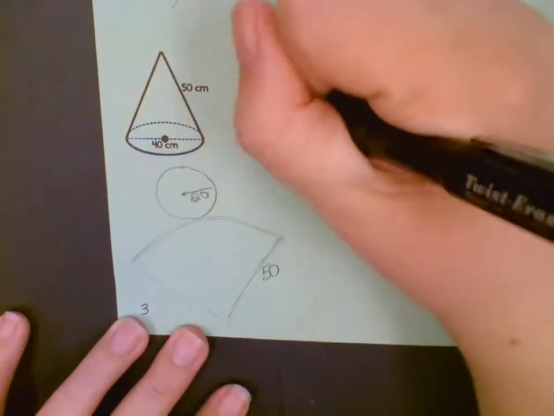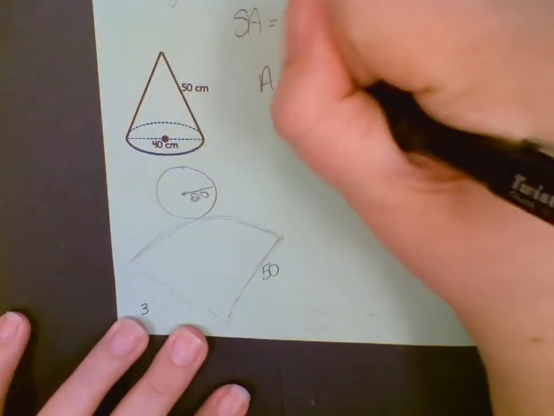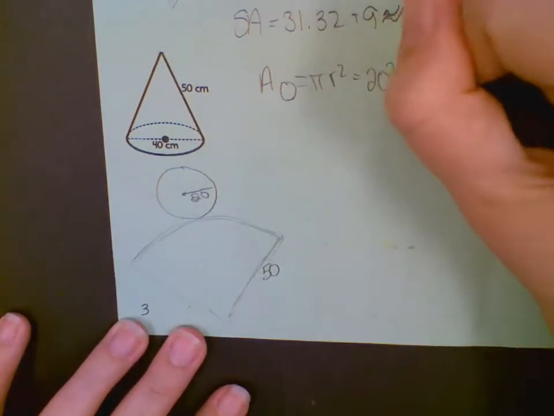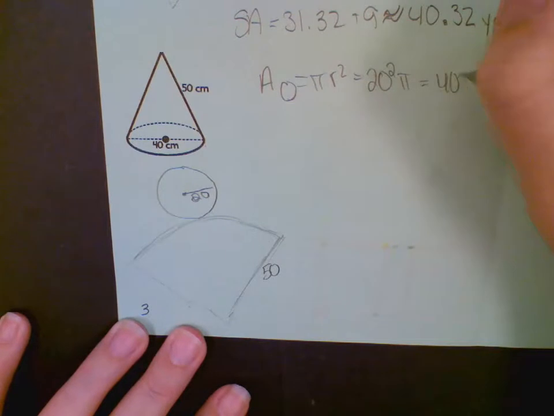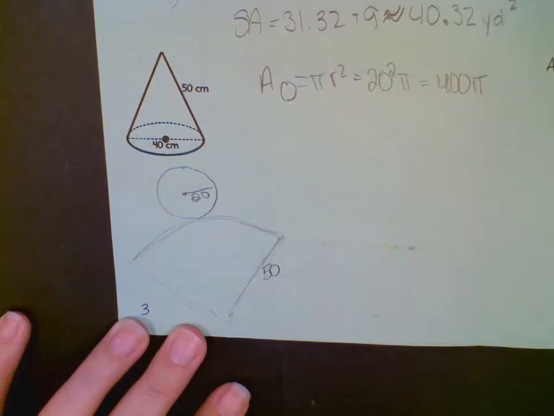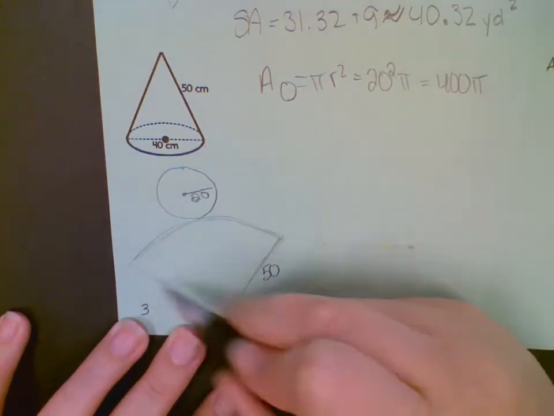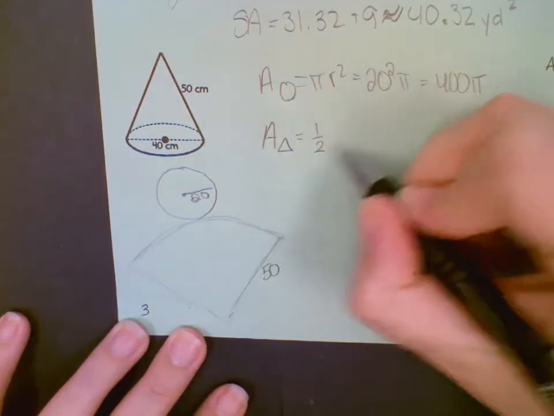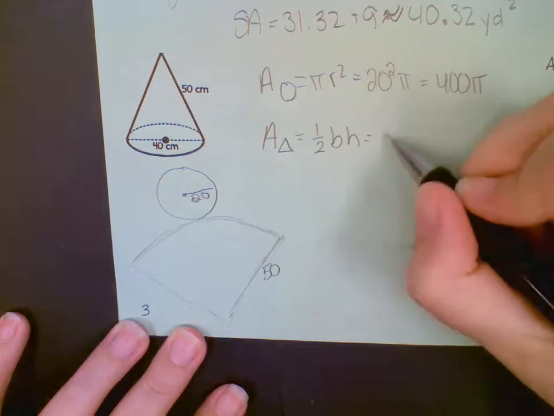So if we do our area of our circle, we get pi r squared, which is 20 squared pi, so 400 pi. If we want to find the area of this piece, we can use the triangle formula. So it'd be 1/2 base times height.